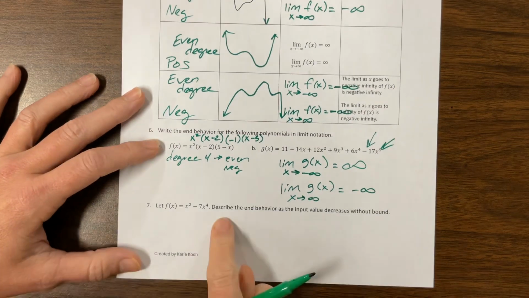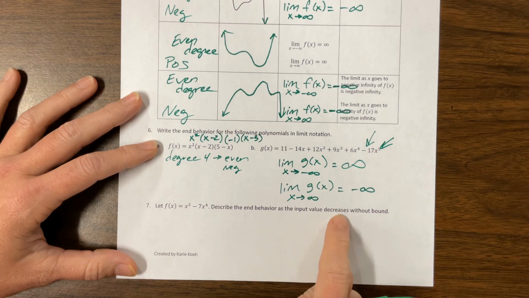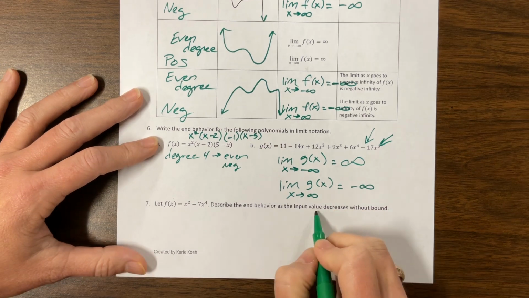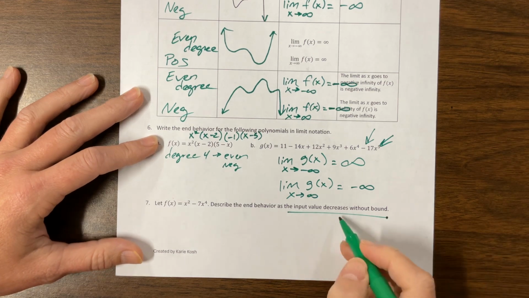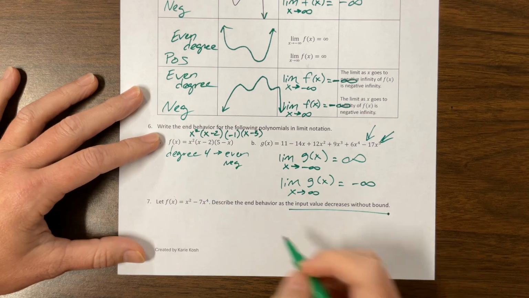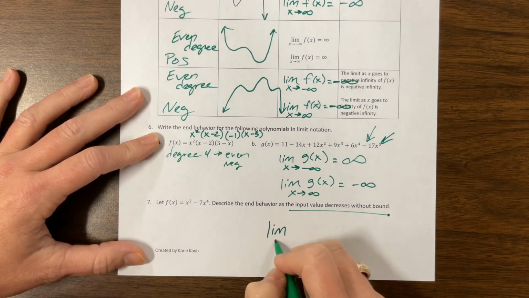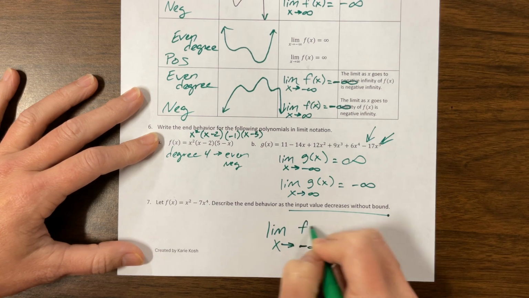Okay, they also like to use this description. Describe the end behavior as the input value decreases without bounds. So they like to say stuff like input value decreases or increases. Decreases means that we're going to negative infinity. Increases would mean we're going to positive infinity. Okay, so we're saying here the limit as x decreases, so goes to negative infinity of f of x.